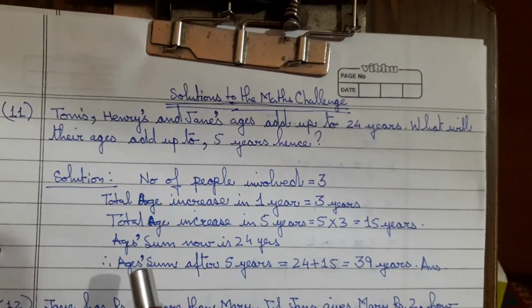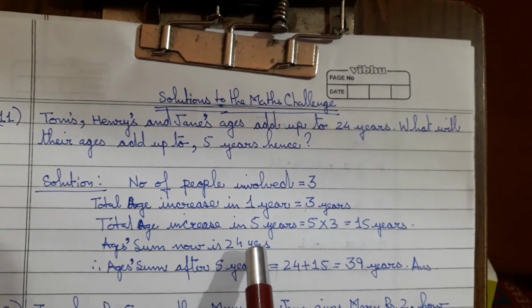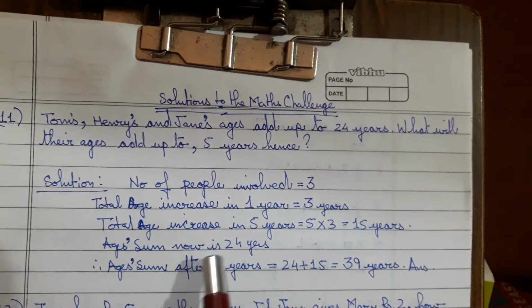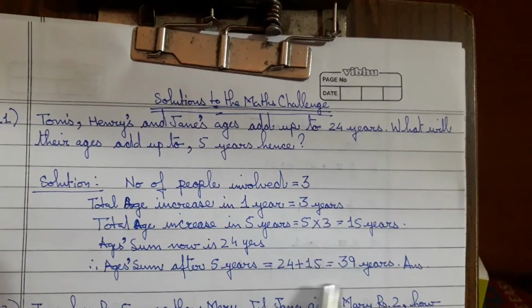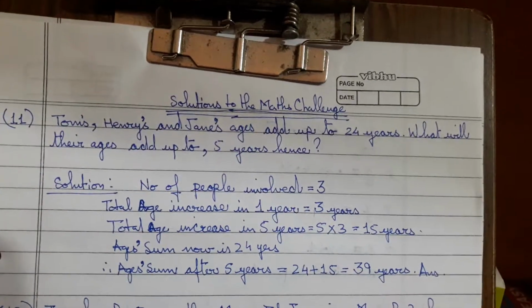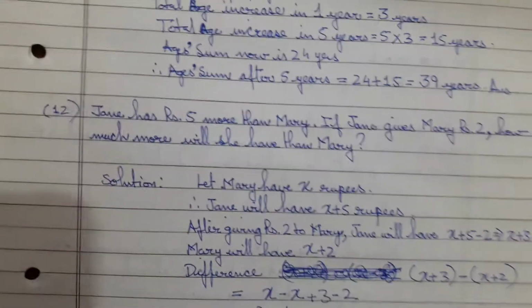Now, if it is 15 years, so ages sum is now how much? Right now, it is 24 years, right? So after 5 years, add 15 more to it, 39 years. So your answer should be 39. Okay, let's come to the next one.